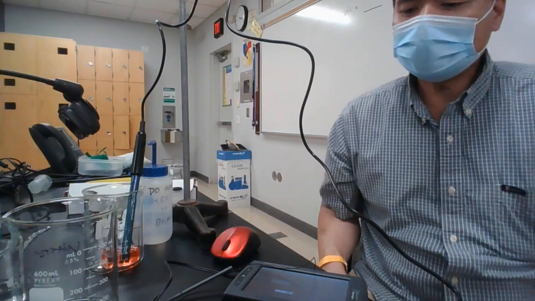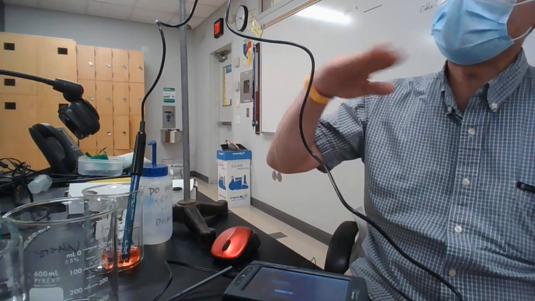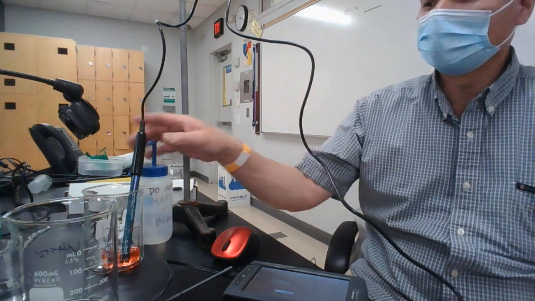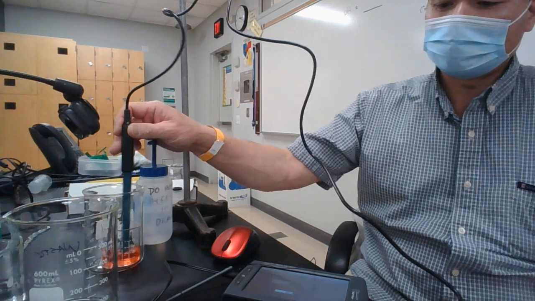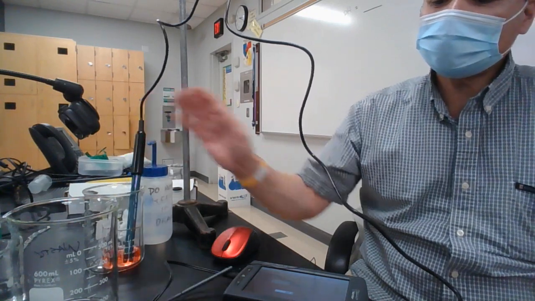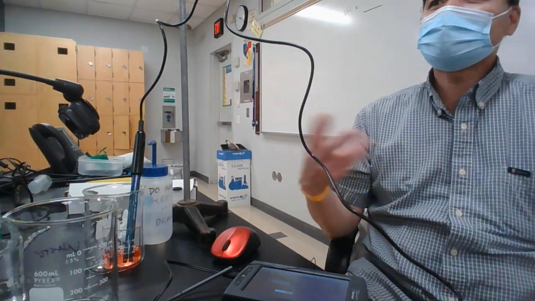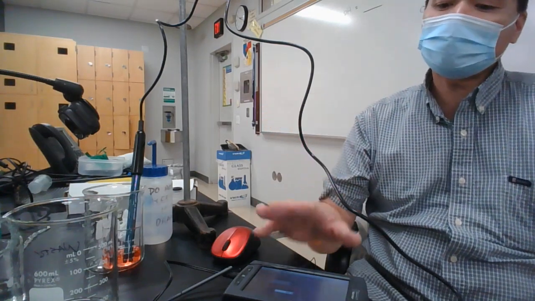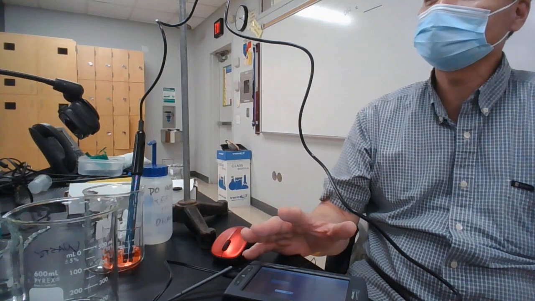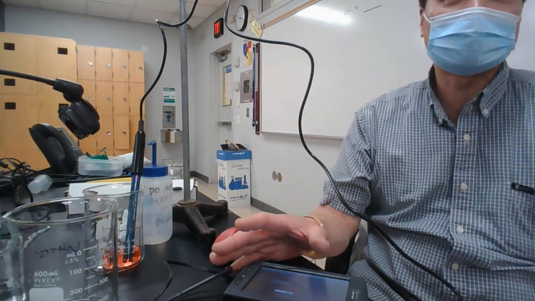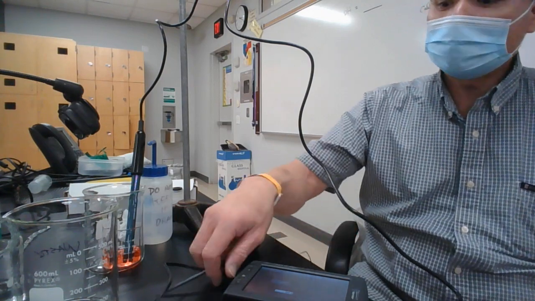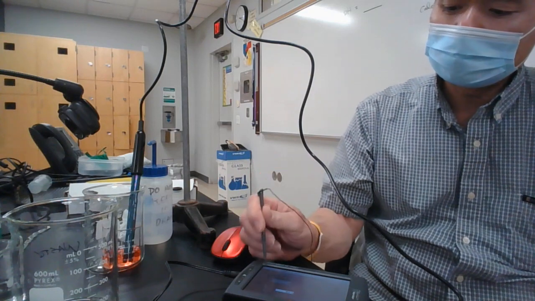Okay, so in the calibration, you should have a stable live voltage. It shouldn't be changing, even if you mix it. And then type in 4.00 for value 1. What this is telling the LabQuest is that for this voltage, that corresponds to a pH of 4.00. Okay, then hit keep.